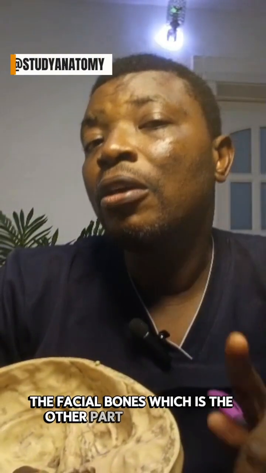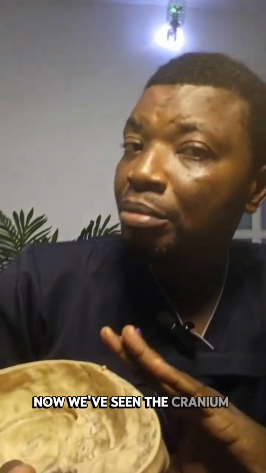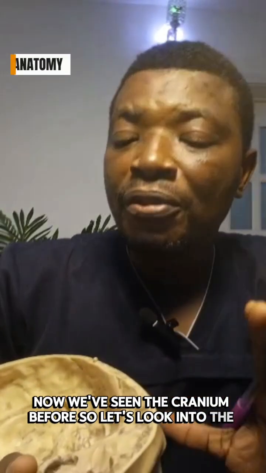So today, I will be looking into the facial bones, which are the other part of the skull. We've seen the cranium before, so let's look into the facial bones now.